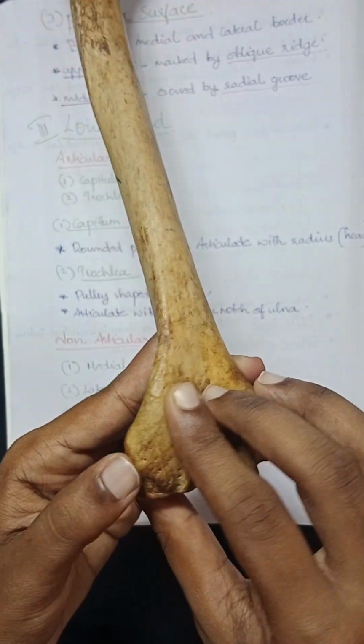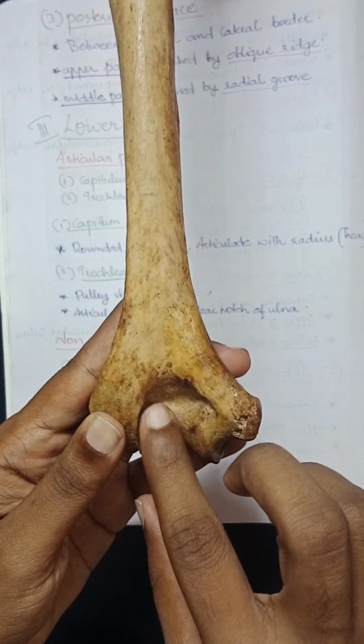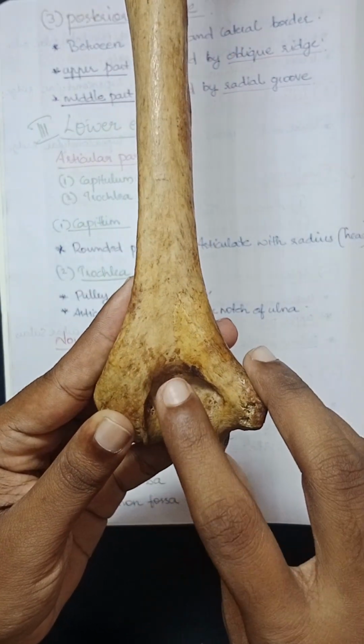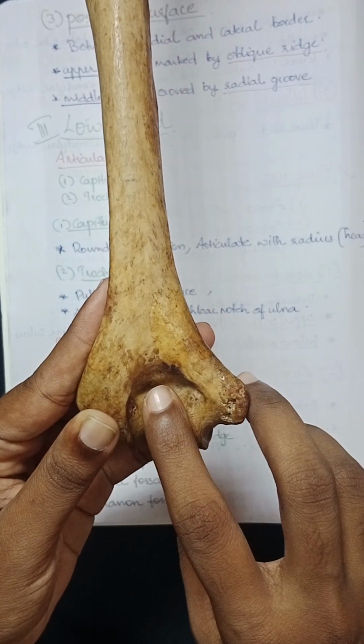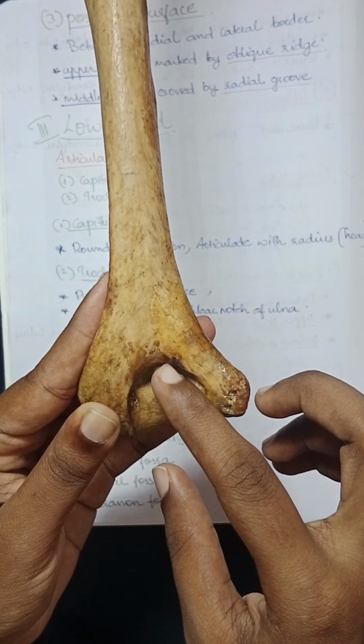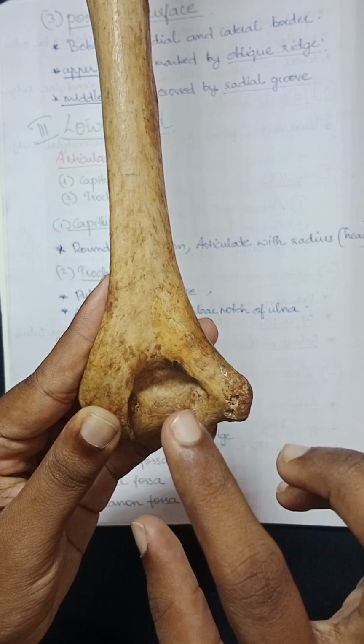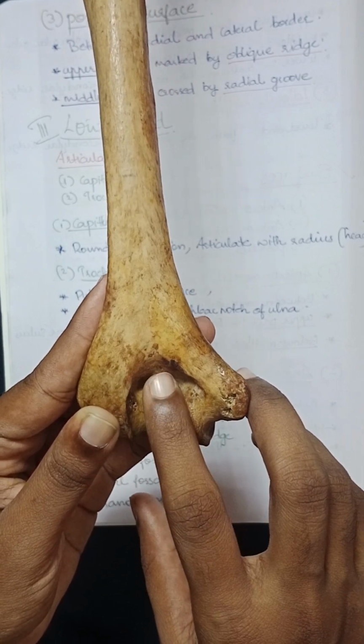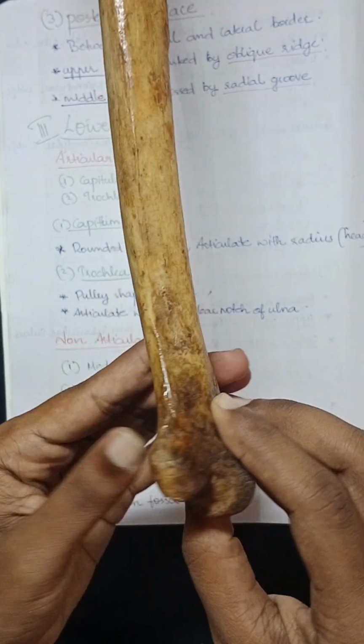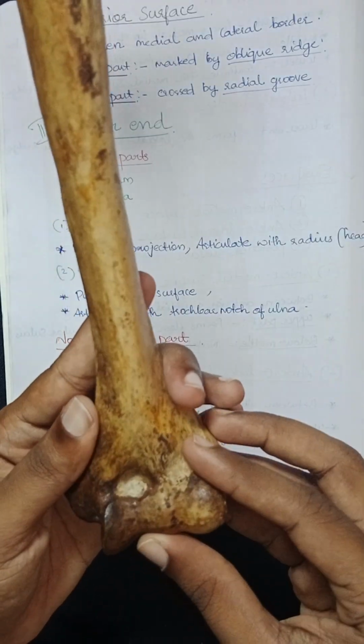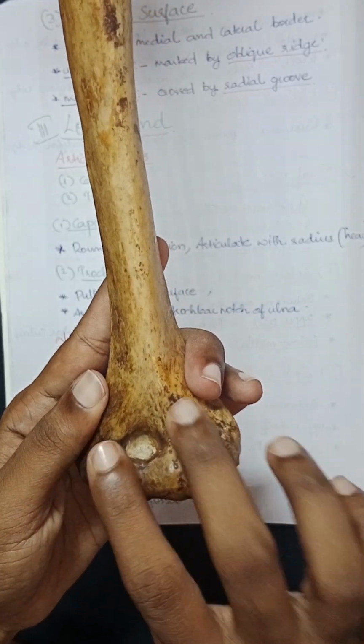And in the posterior there is also one bigger fossa. It is known as the olecranon fossa. It is seen above the trochlea, and during extension the olecranon process of the ulna will be lodged here. So these are the main structures seen in the lower end.